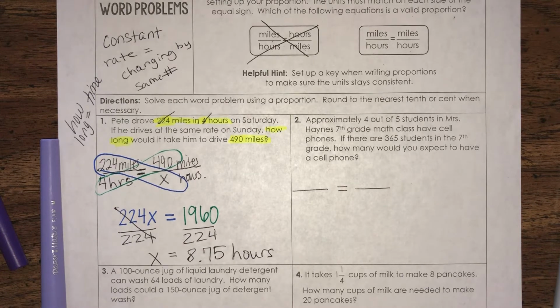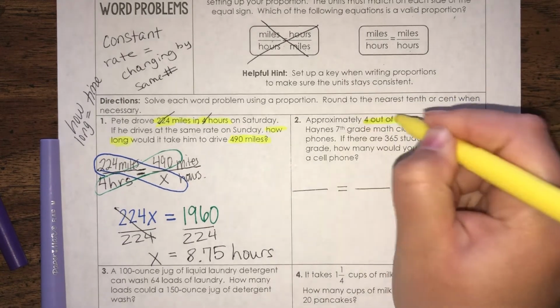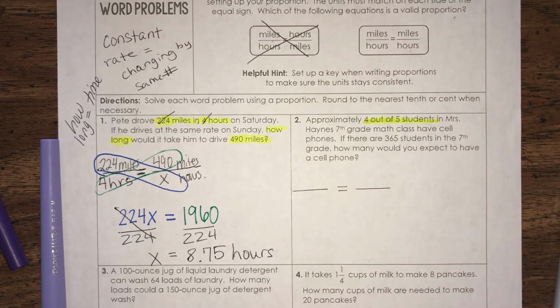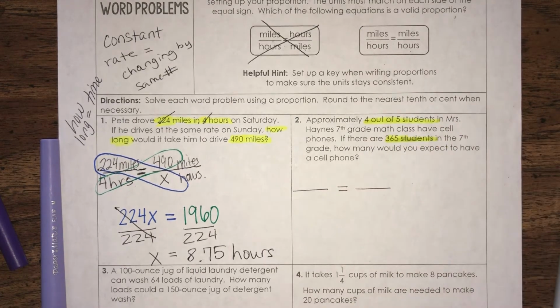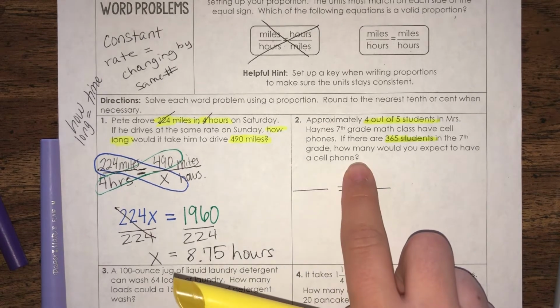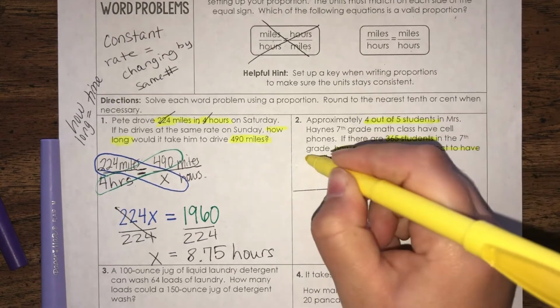So, a couple of things here. This is one of those problems where you are being told information that is not necessary, okay? Things that are necessary. 4 out of 5 students have a cell phone. There are 365 students in all of 7th grade. And my question mark wants to know how many would you expect to have a cell phone?